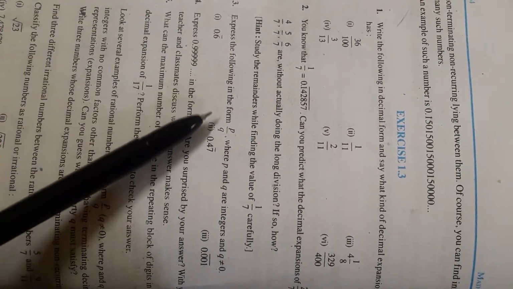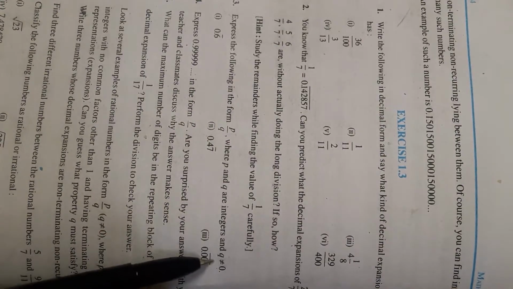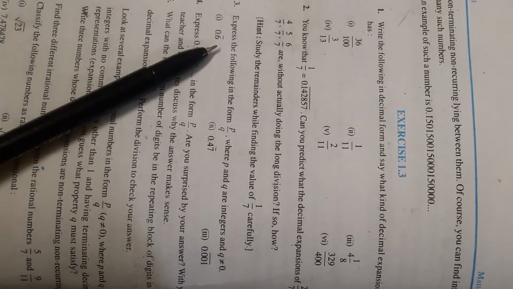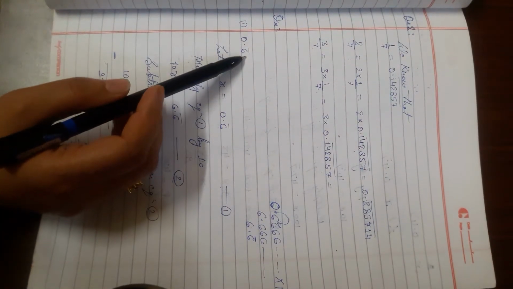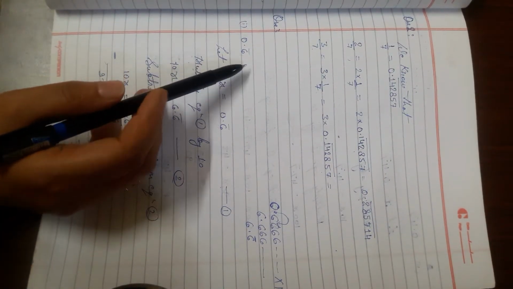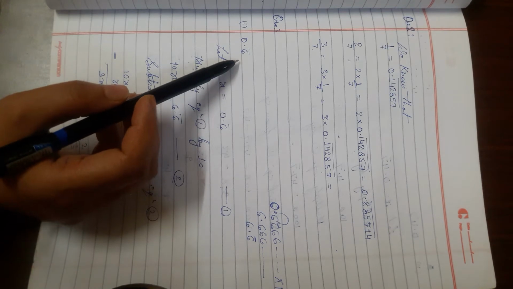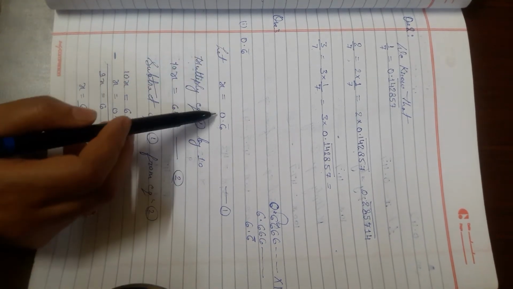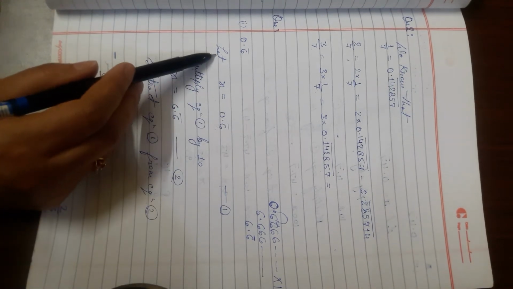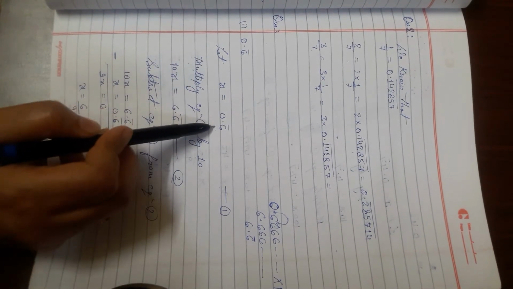Express the following in the form of P upon Q where P and Q are integers and Q is not equal to 0. The first one is 0.6 bar. When we need to write a decimal number in the form of P upon Q, firstly we assume that x is equal to the given decimal number. We will write in this way: let x equal to 0.6 bar.